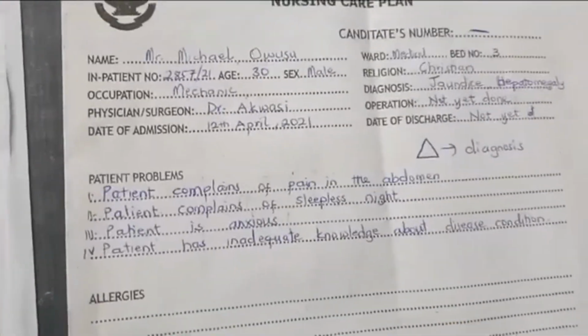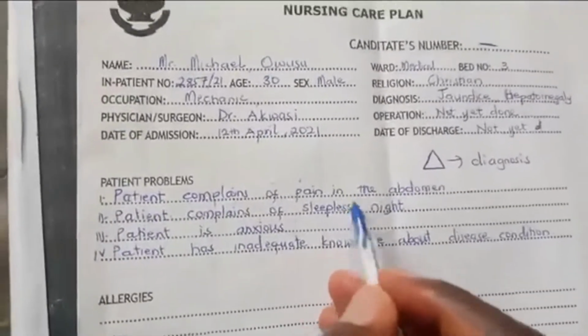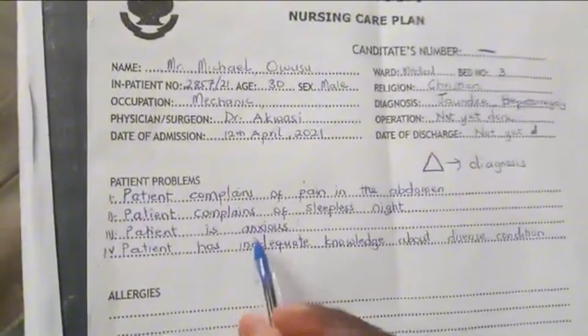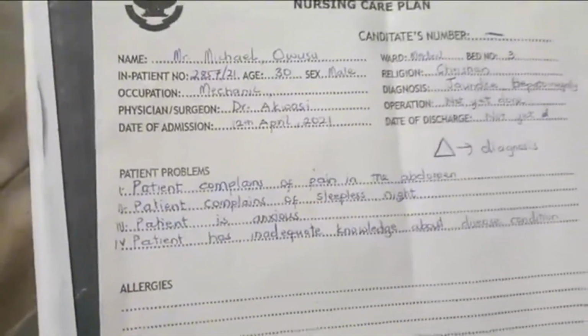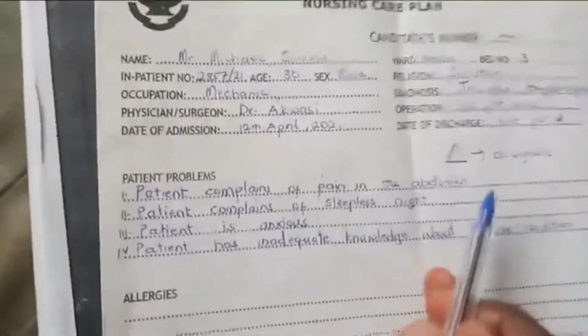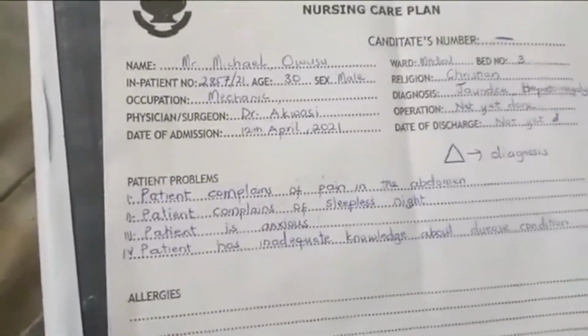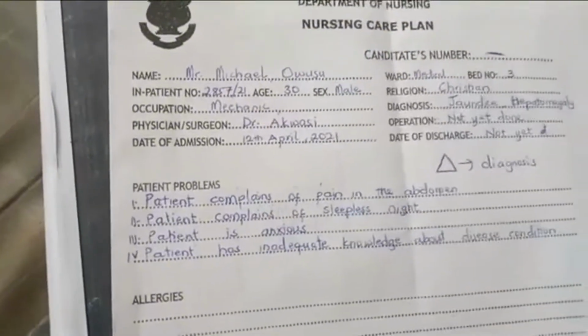Okay, so these are the patient problems. The first two are subjective data obtained from the patient. The next two are objective data obtained from my own observation and some measurements. Okay, now let's probe further into the patient problem. You see, I wrote pain in the abdomen first, followed by sleepless nights, followed by anxious, followed by inadequate knowledge about disease condition.